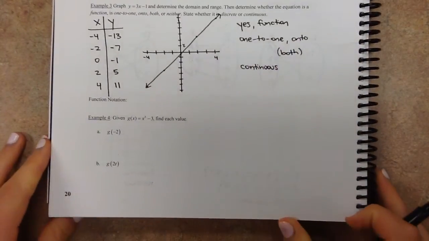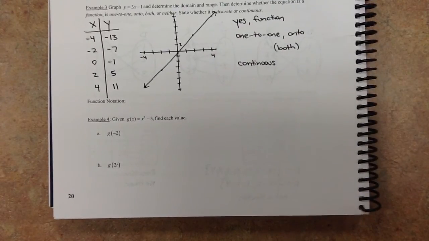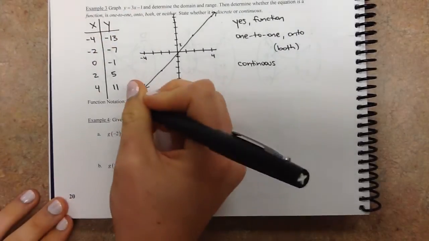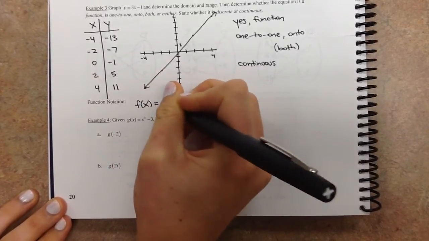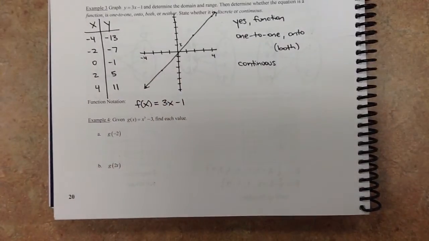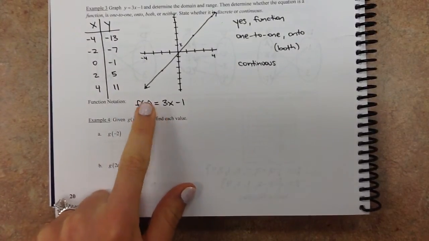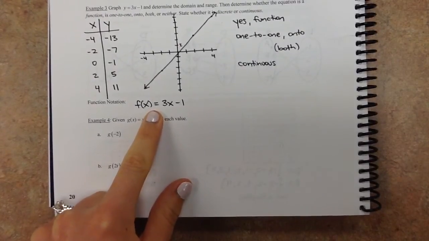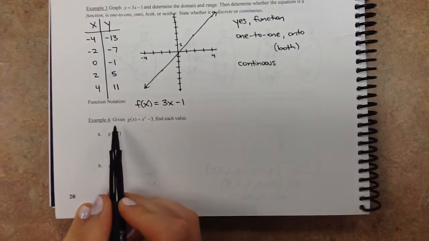Okay, and then the last little thing we're going to do is talk about something called function notation. I think you've seen this notation before, but just in case. For example, this example we could have written like this, f of x equals 3x minus 1. Okay, and you'd read this, you would literally read it f of x, like a function of x. You could also see g of x or h of x or things like that.